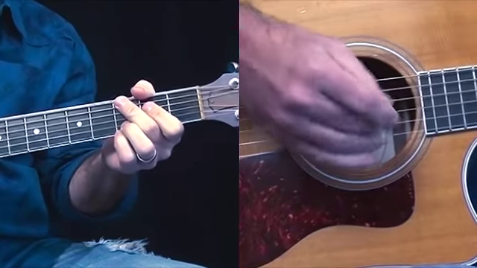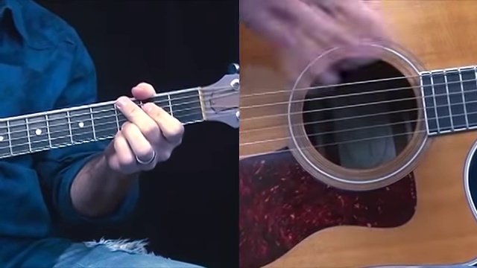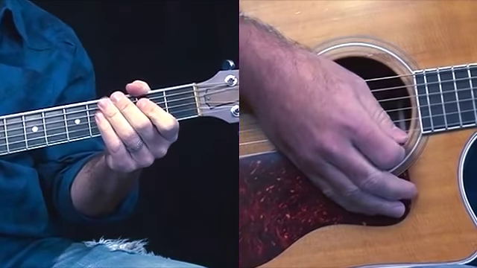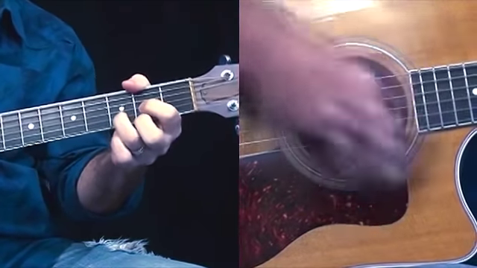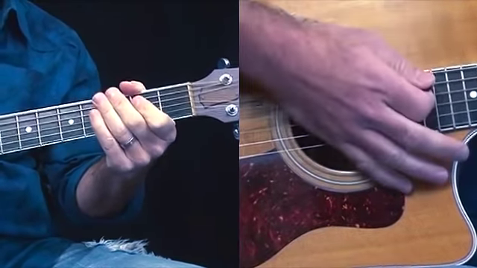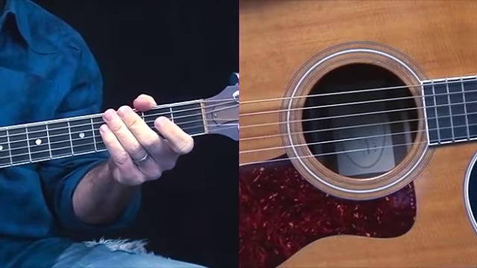And again, notice that I kind of slough the chord changes a little bit. When I've got that 8th note leading into the next chord, I'm definitely letting go and letting my left hand start to make that transition ahead of time. All right, so hopefully that makes sense to you.